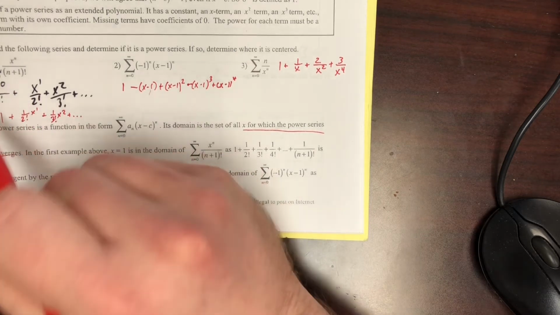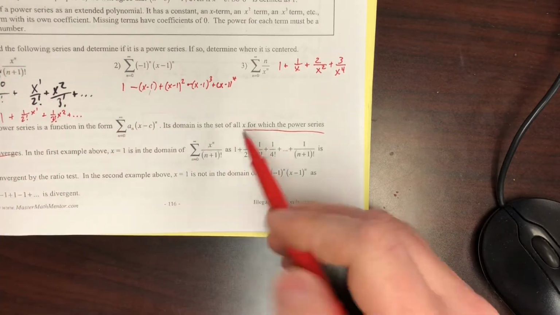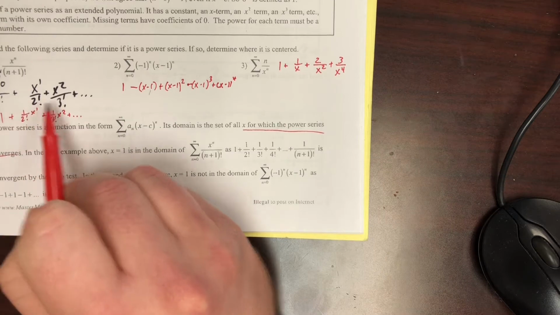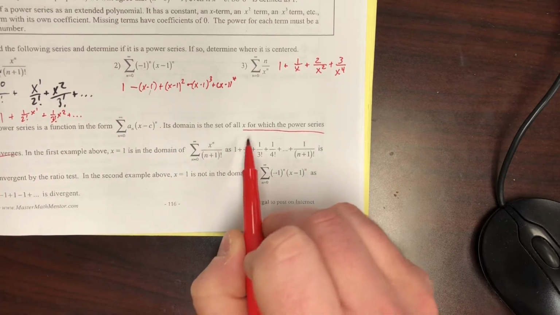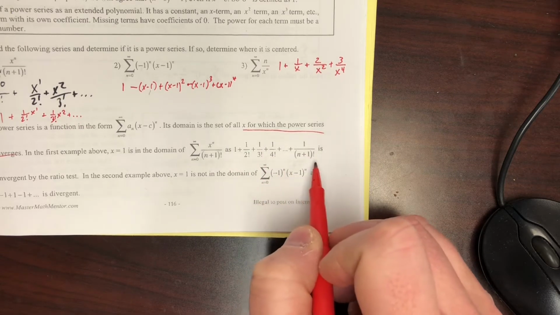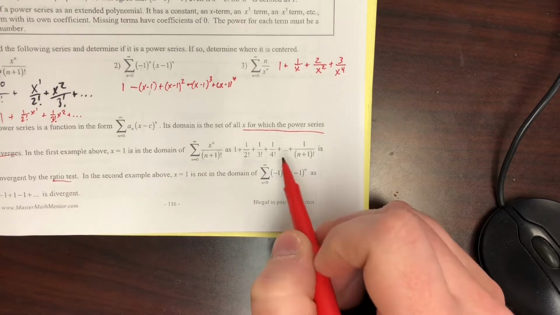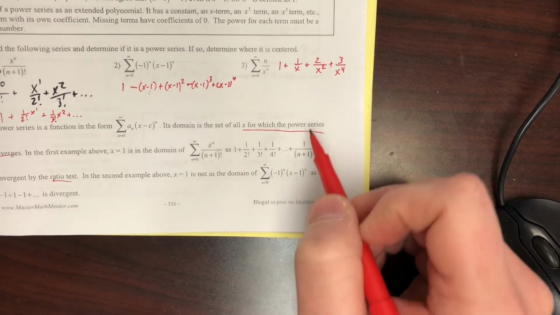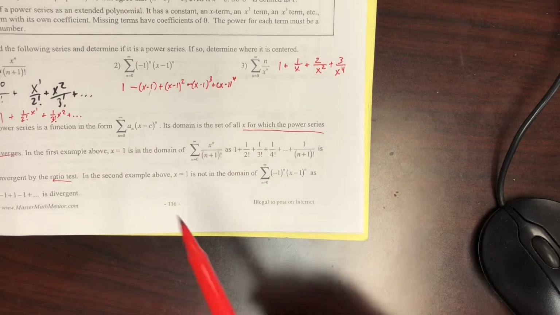So if we look at this example here, if x is 1, we have this big polynomial that goes forever. If we plug in 1 for x, then we get 1 plus 1 over 2 factorial plus 1 over 3 factorial, and so on, plus 1 over n plus 1 factorial. You can do the ratio test on this, but it's essentially 1 over n factorial, and n factorial on the bottom is a convergent thing.